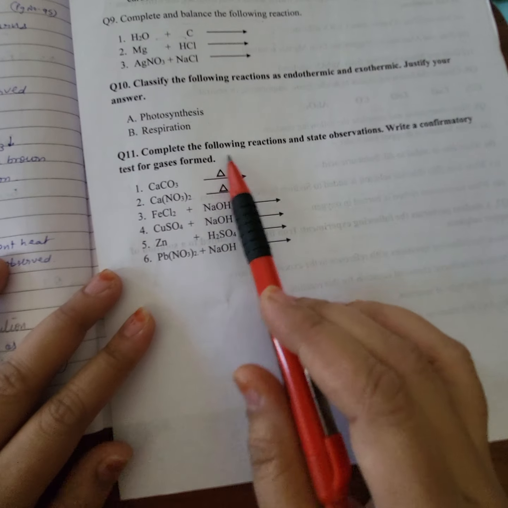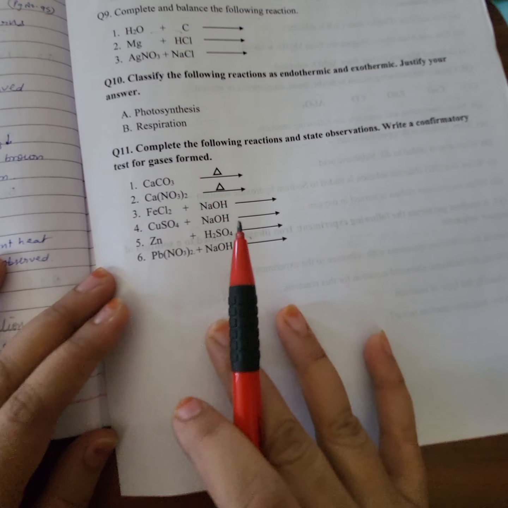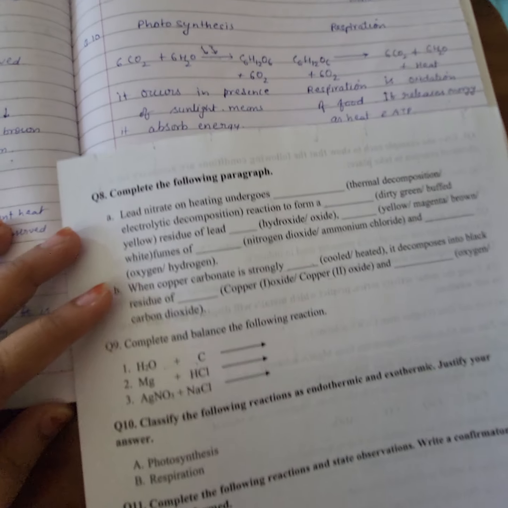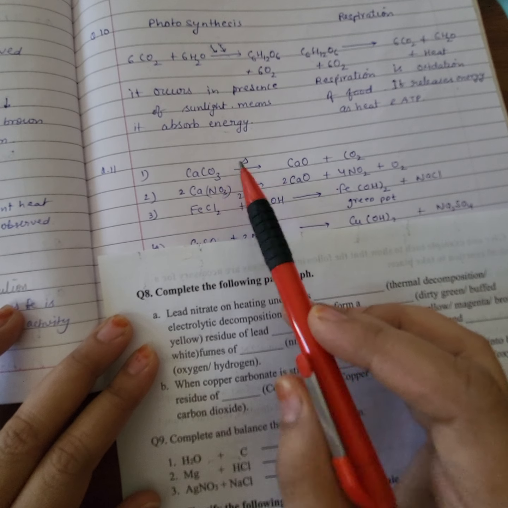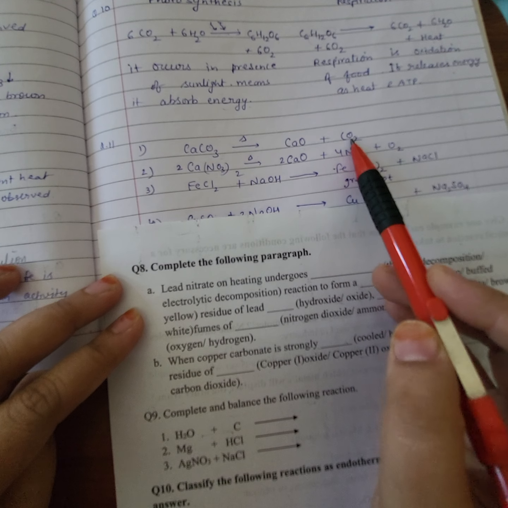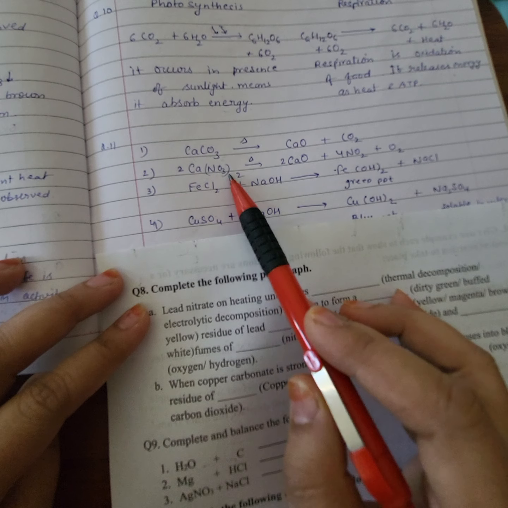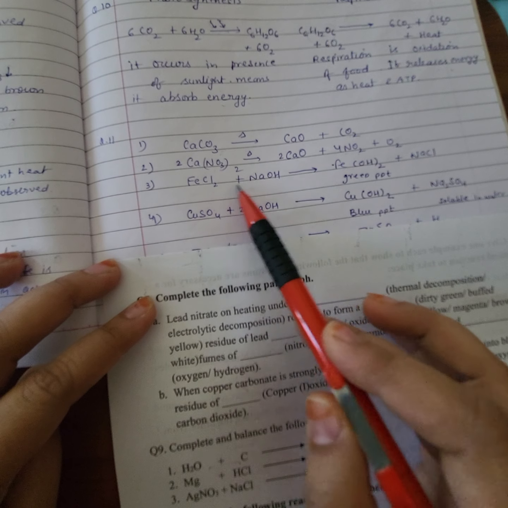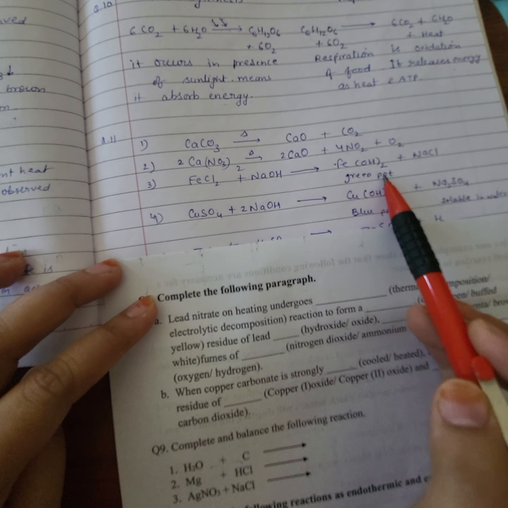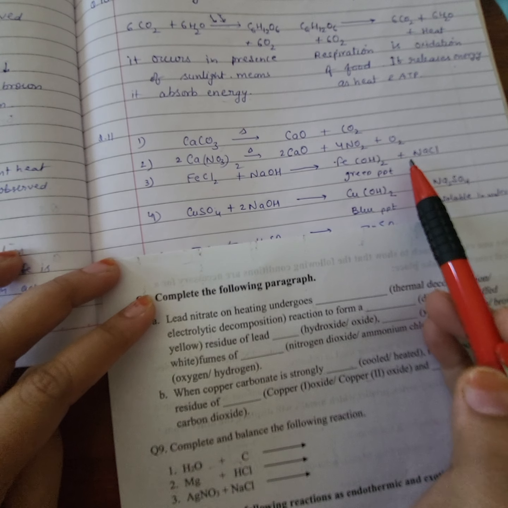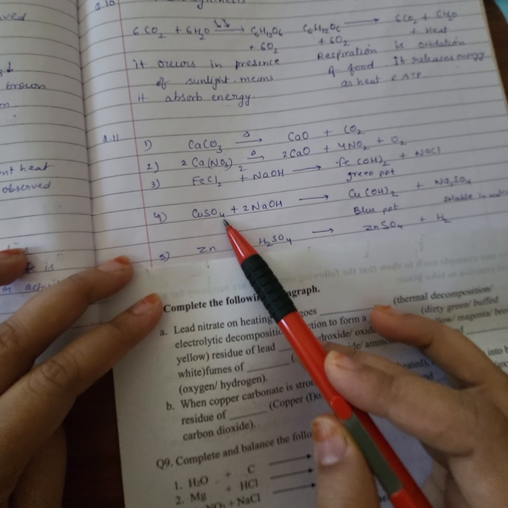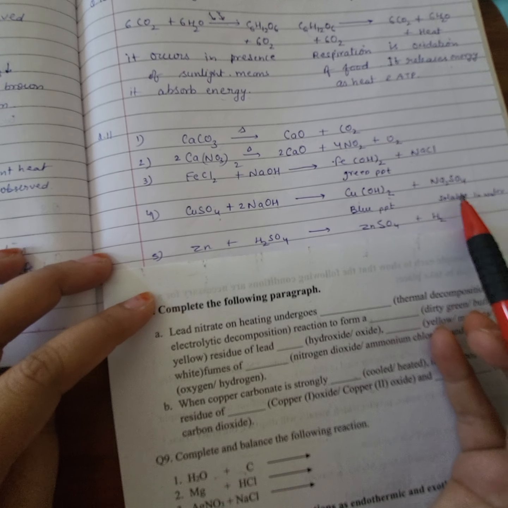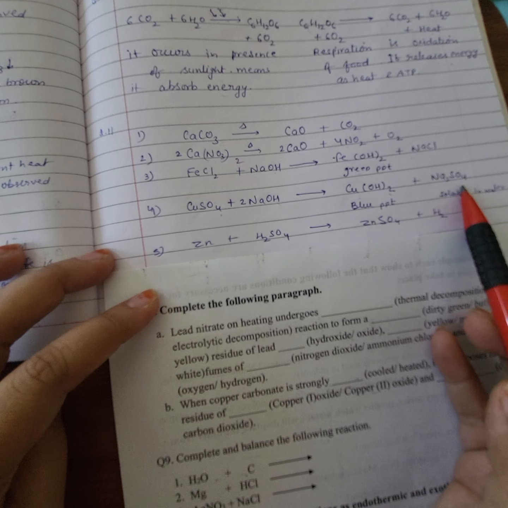Now last is complete the following reactions, and we have to write confirmatory tests for these reactions. The first is calcium carbonate on heating gives calcium oxide and CO2. Calcium nitrate on heating gives calcium oxide, nitrogen dioxide gas and oxygen. FeCl2 reacting with NaOH gives green precipitate of ferrous hydroxide and NaCl. Copper sulfate reacting with NaOH gives blue precipitate of copper hydroxide and a soluble compound, sodium sulfate, in water.